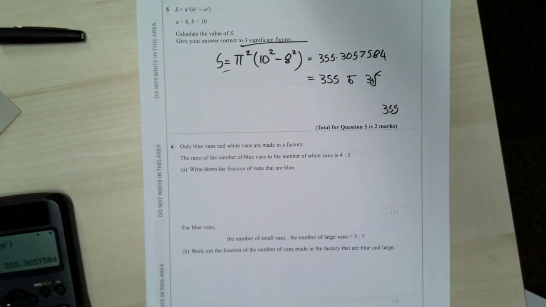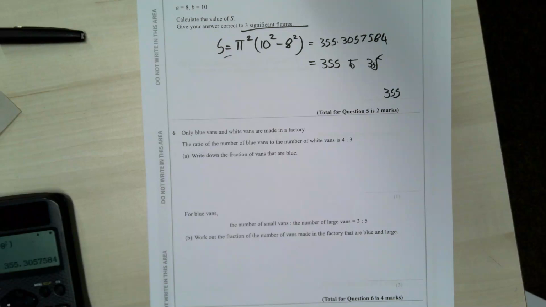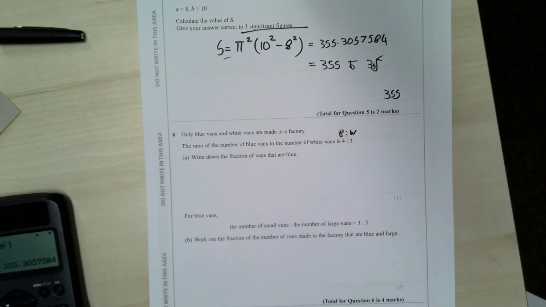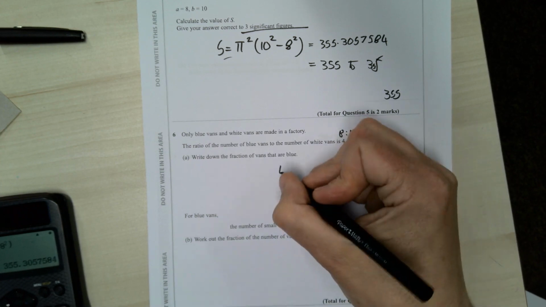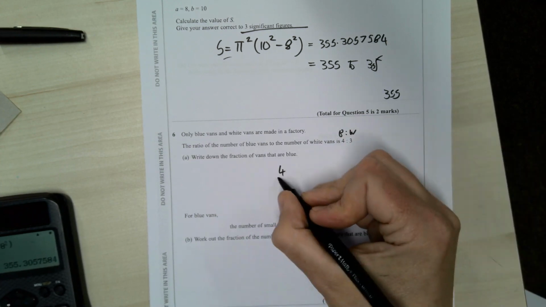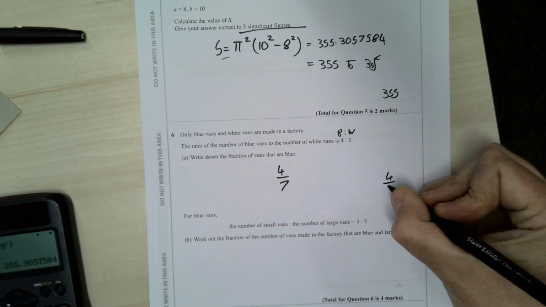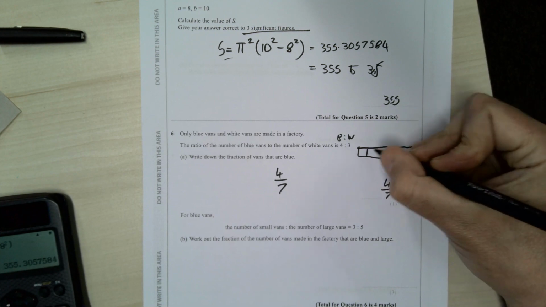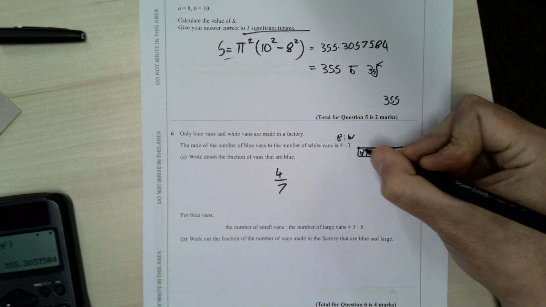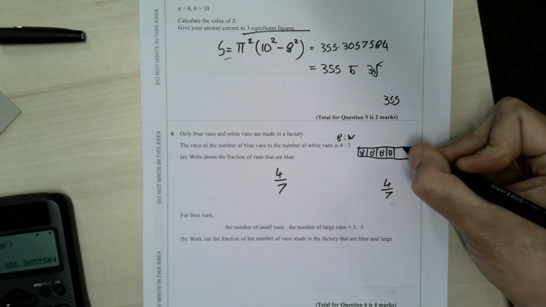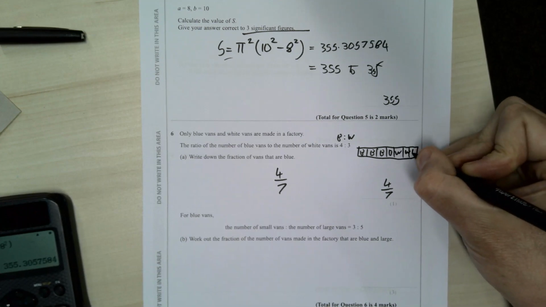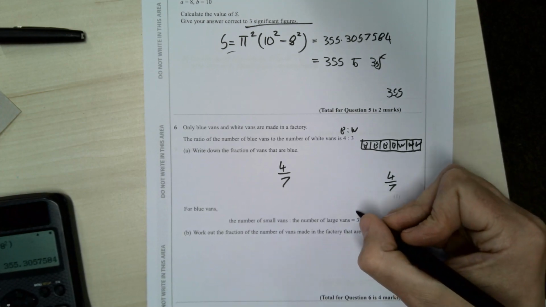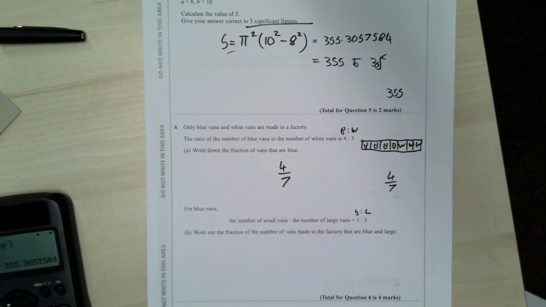Right, question 6. Only blue and white vans are made in a factory. The ratio of the number of blue vans to white vans is 4:3, so I'm just going to put that there. Write down the fraction of the vans that are blue. Well, there are 4 parts of the ratio of blue vans. There are 7 parts in total, so the answer is 4/7, okay? If you were to draw it as a bar model, you would have 1, 2, 3, 4 bits that are blue, and then you would have 3 bits that are white, and you can see for yourself then it is 4/7, okay?